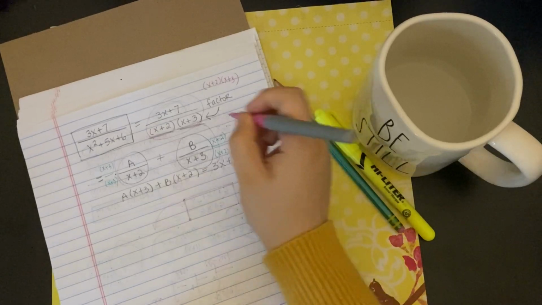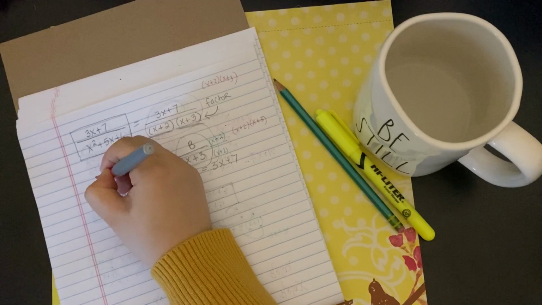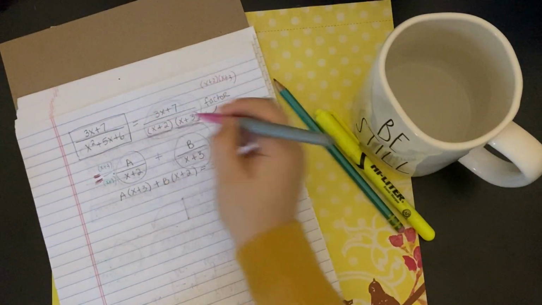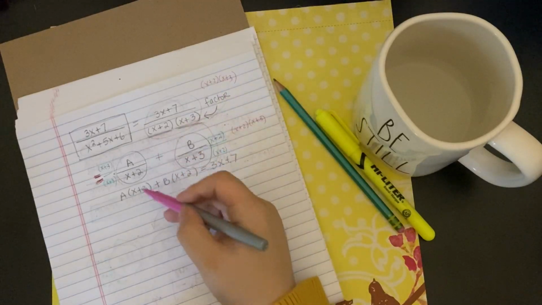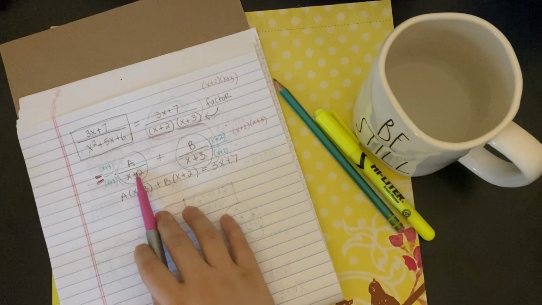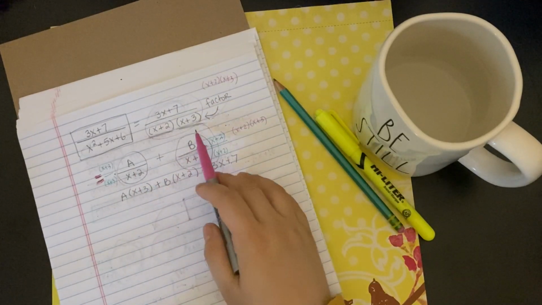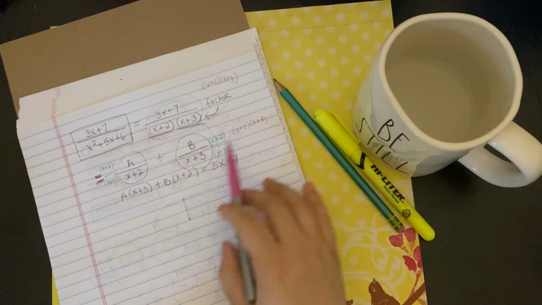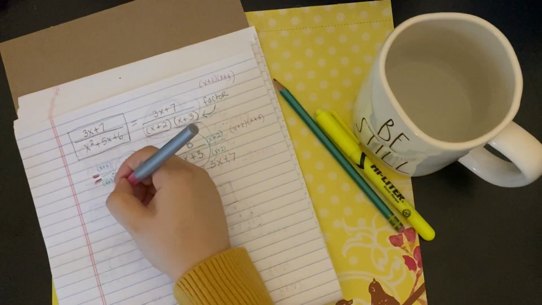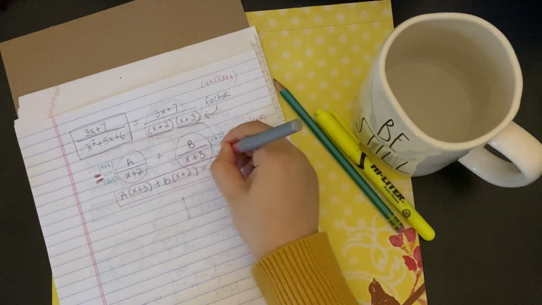So it's like multiplying both sides of an equal sign. If you multiply this whole thing, that just cancels out the bottom. And for this part, you distribute it. For this one, you're canceling out the x plus 2 and leaving an x plus 3. And for this piece, you're canceling out the x plus 3 and leaving an x plus 2. Either way, you're left with this sort of equation to work with to get a and b.